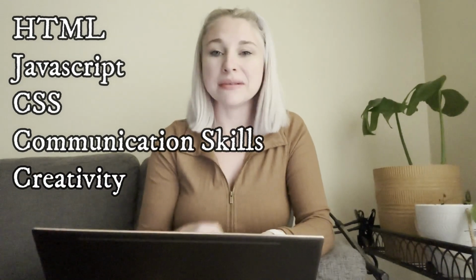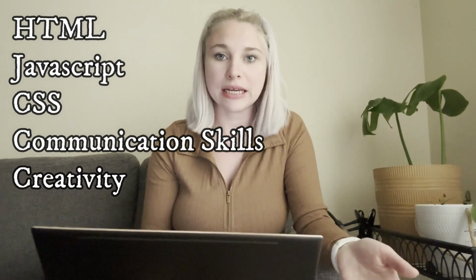There are a few front-end developer skills that most web developers will have if they're working on the front end of your website, and we'll just list them here for you just so you can take a look at those.